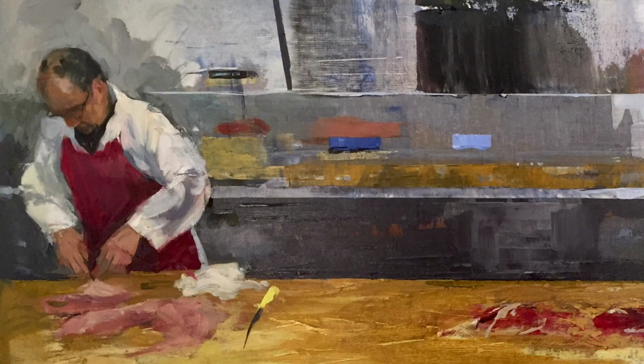Behind, I've eliminated the clutter. There's a little bit of information. This is almost at the finished stage right here. And you can see that your eye is drawn in a triangle from him over to that dark area in the upper right, down again to the counter, across to that knife with a sharp edge.